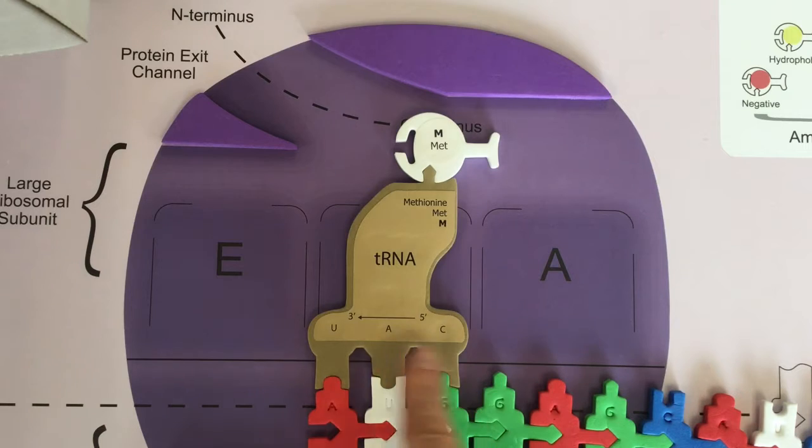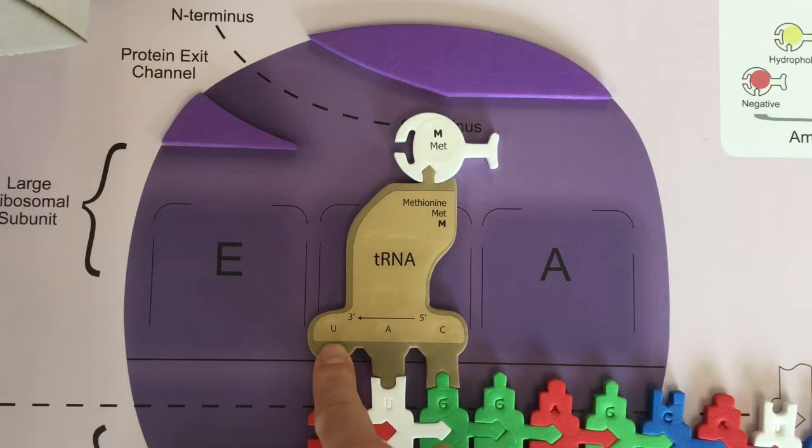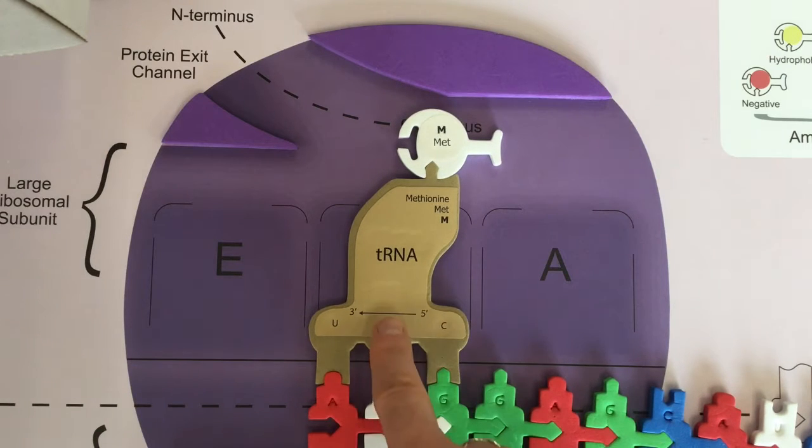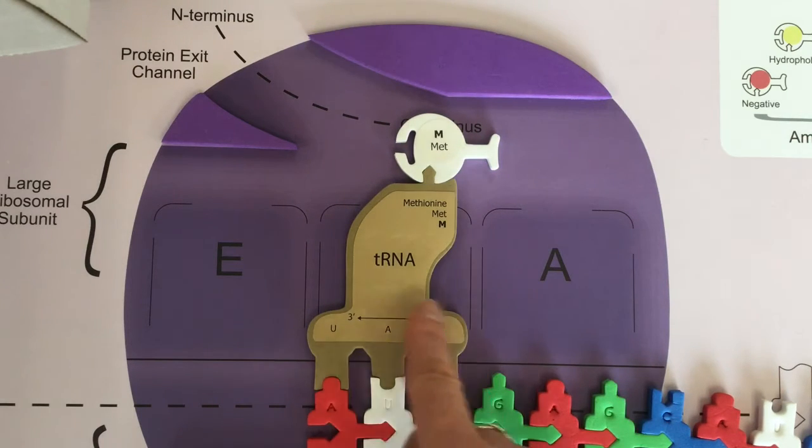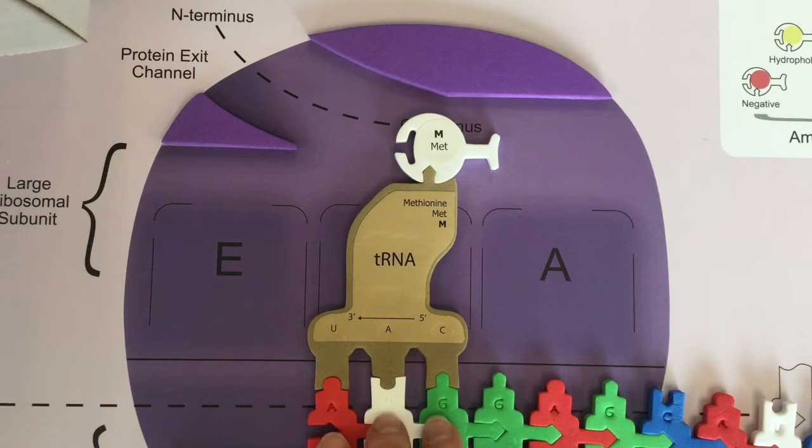Now, something that you want to see here, do you see the tRNA is complementary? It fits just right into these bases. So if this was A, for it to fit onto it, this has to be U. And since this is U, this has to be A. Since this is G, this has to be C. Since it's complementary to the codon that's here, we call this part the anticodon. Not that it's against the codon, but it's complementary to the codon.